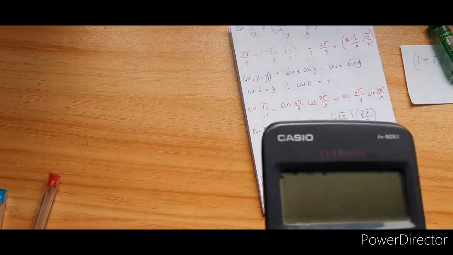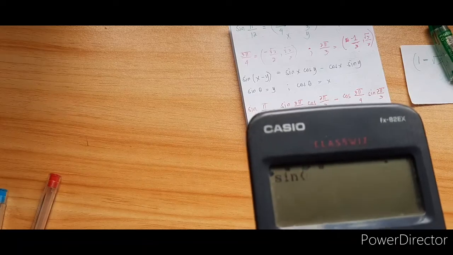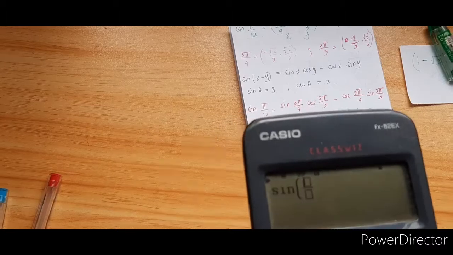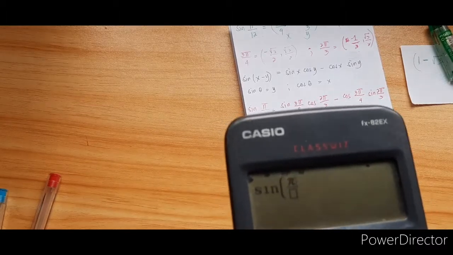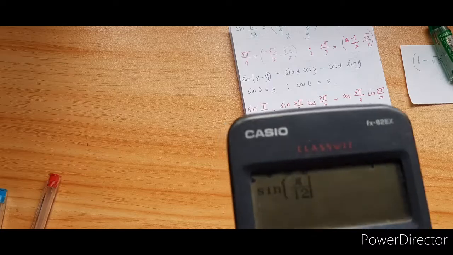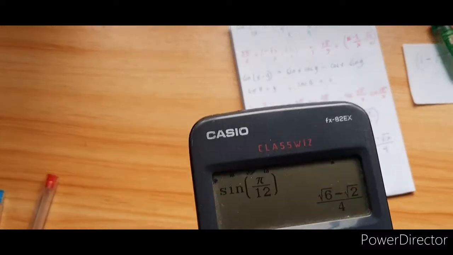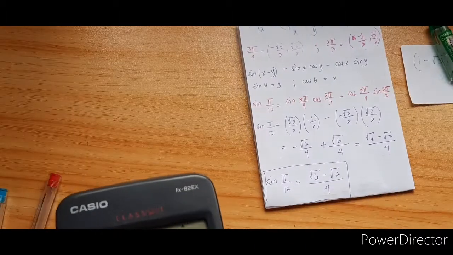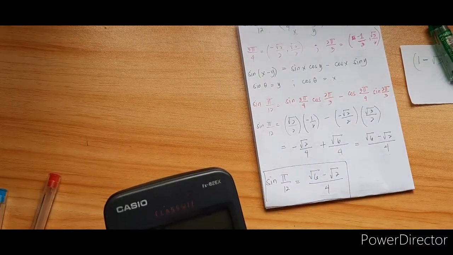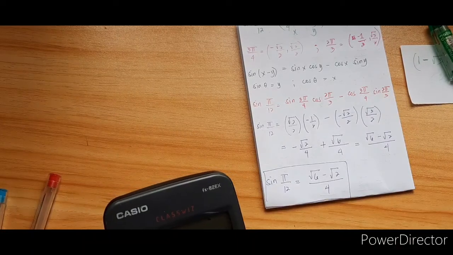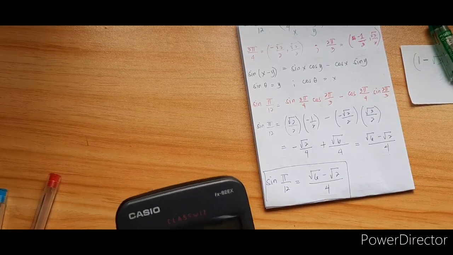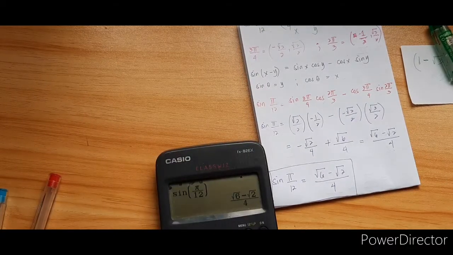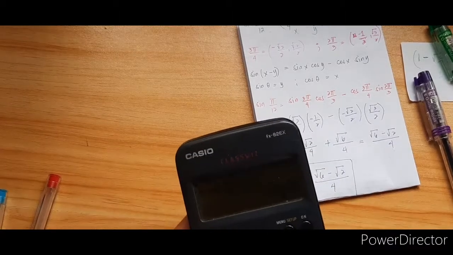Okay? So, we have sine, and then, pindutin natin yung numerator and denominator na yan. And then, pi. Lagyan natin yung pi. And then, 12. Okay? And then, equals. So, we have there square root of 6 minus square root of 2 over 4. Okay na? So, I hope okay na. Simple lang din naman ang ibibigay kong exam. Okay? Huwag kayo mag-alala. So, that will be all for today.